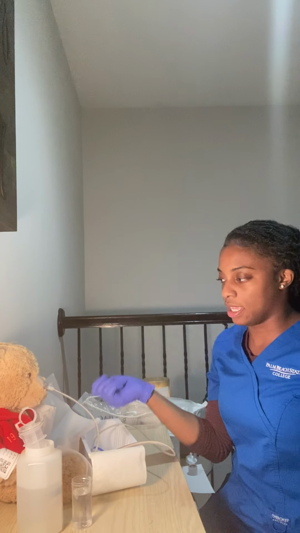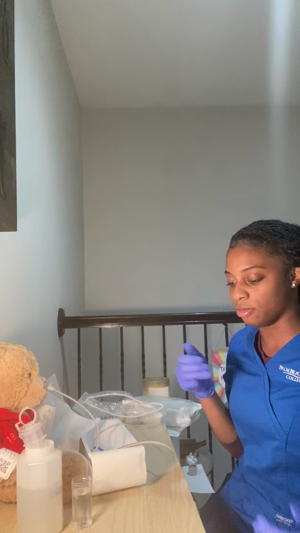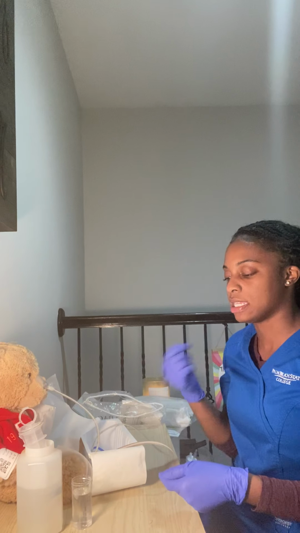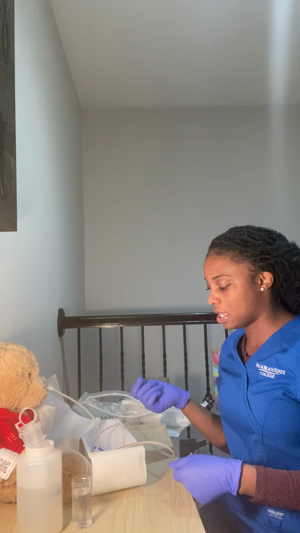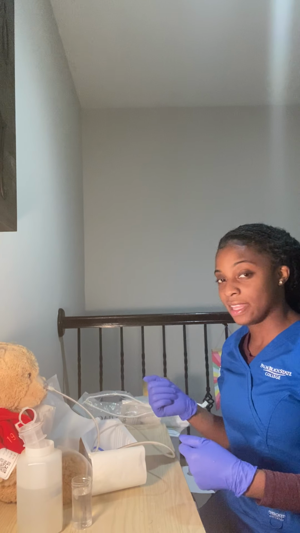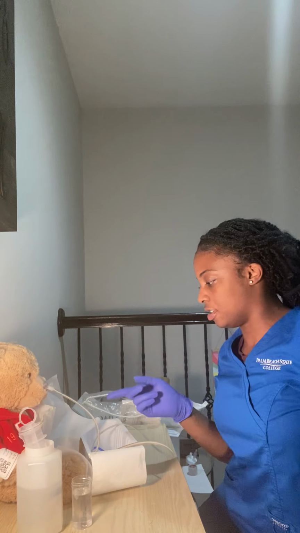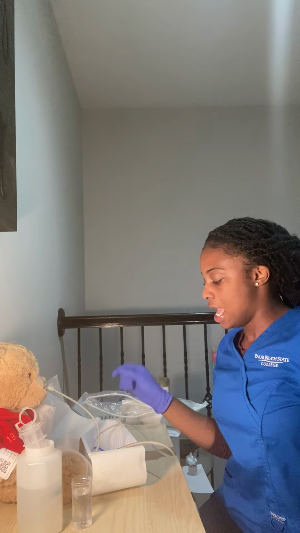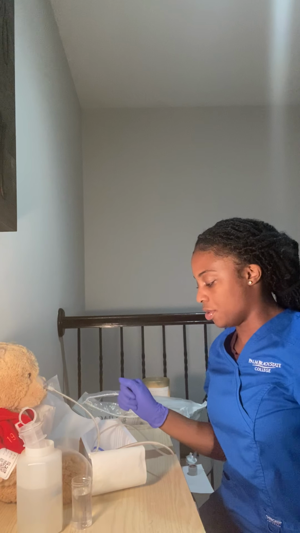While I was inserting the catheter, my patient was taking his big gulps. I wasn't able to simultaneously say both, but he was taking his big gulps as I was inserting the catheter. And that's it for my NG tube. And after I did my abdominal assessment again, I'm gonna connect it to my wall suction. And now I'm done with my NG tube.